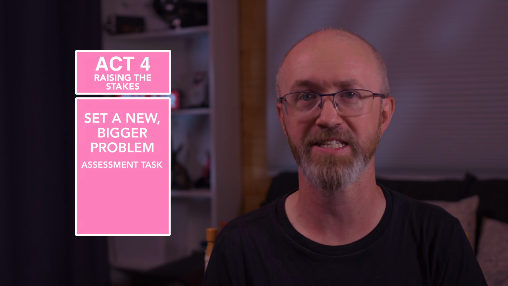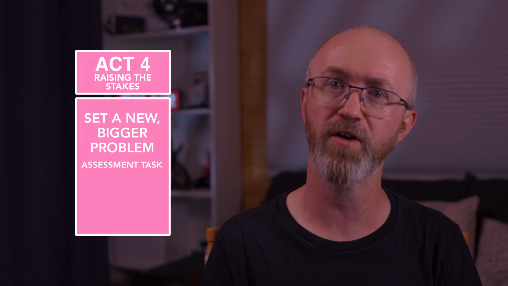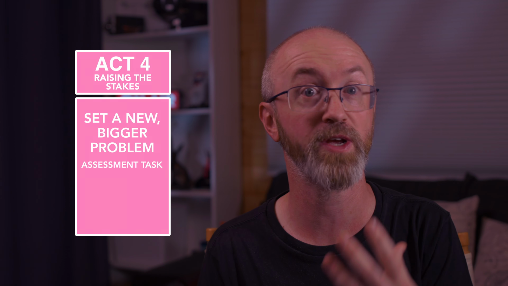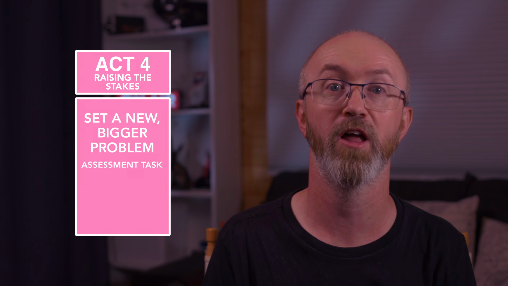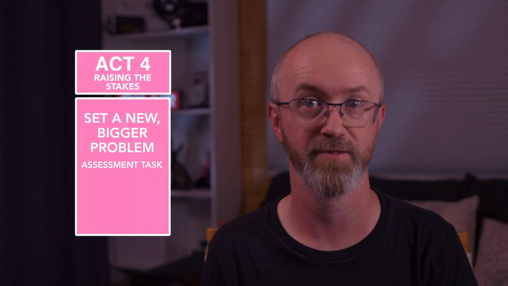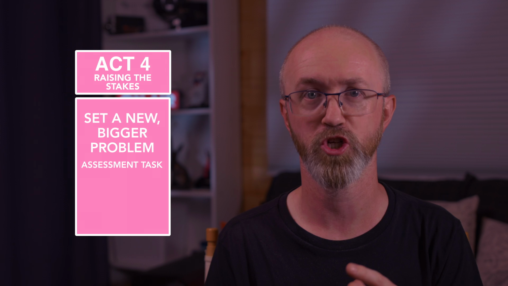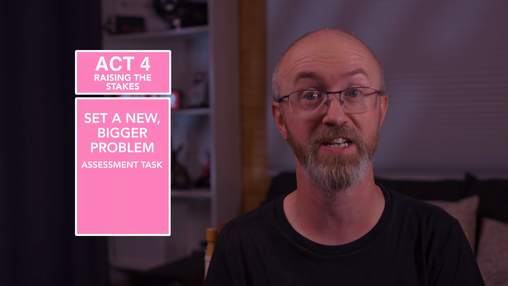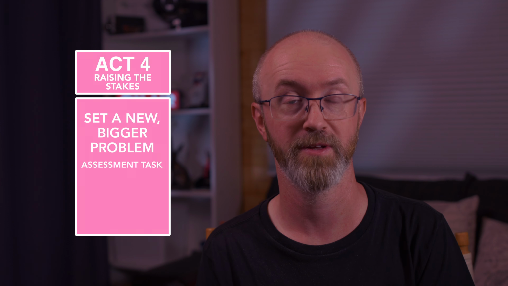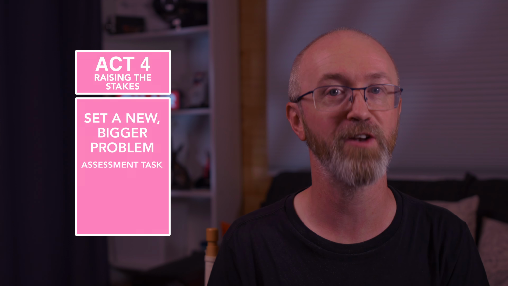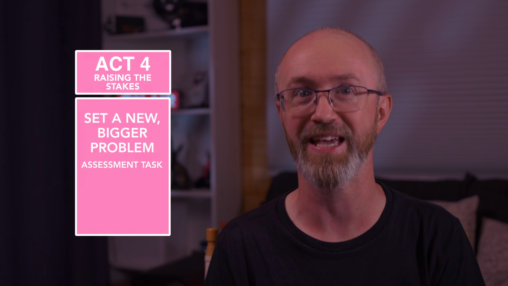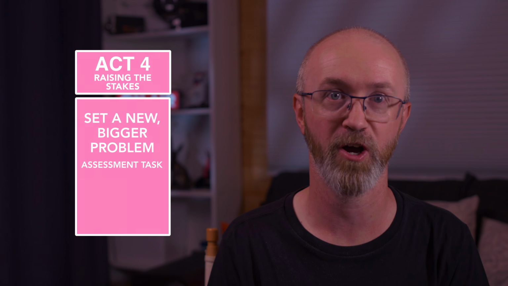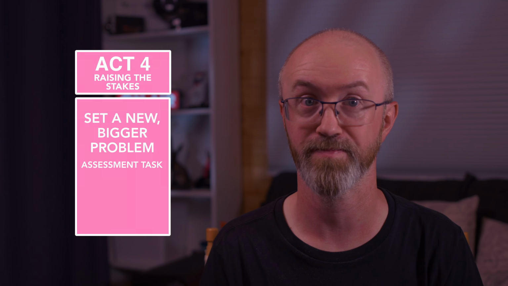We call this act raising the stakes because the final assessment task will be a challenge that requires learners not just to recall their knowledge, but apply it with little teacher guidance. Naturally, the task should relate to the central question and give learners the opportunity to give a definitive response to it. But the final challenge shouldn't be to answer the question as it is. It needs to have a scenario or context with it.